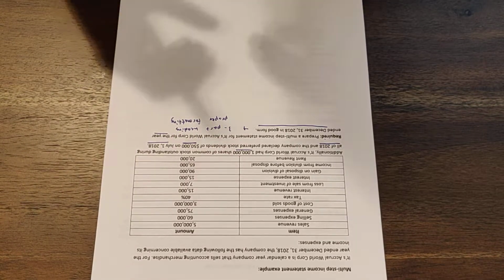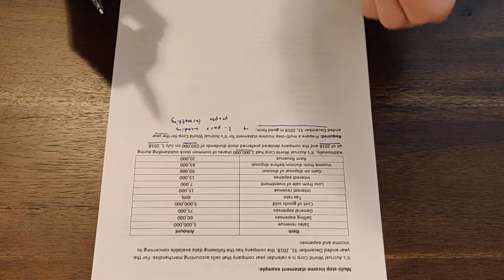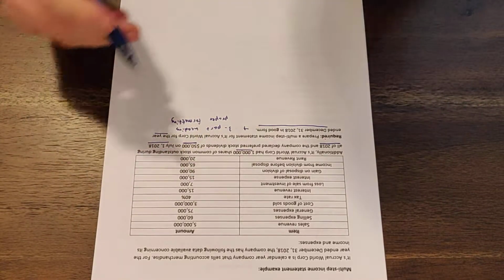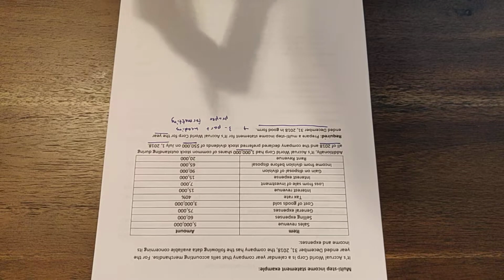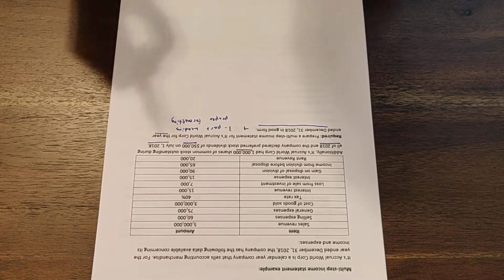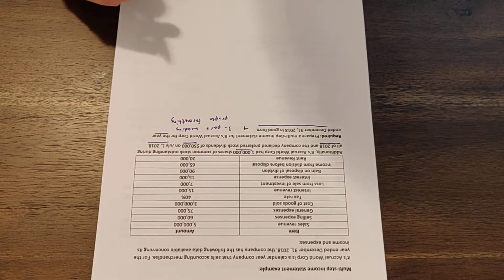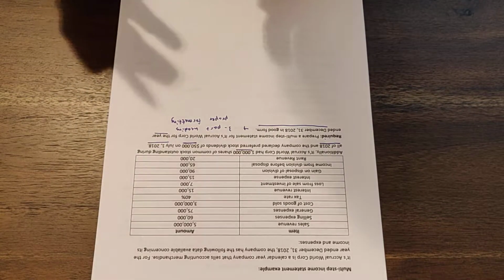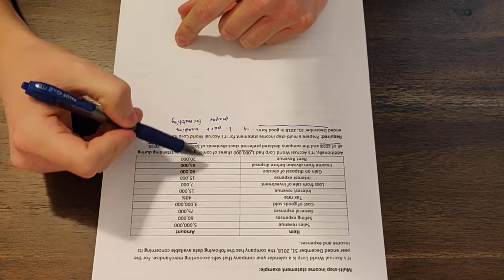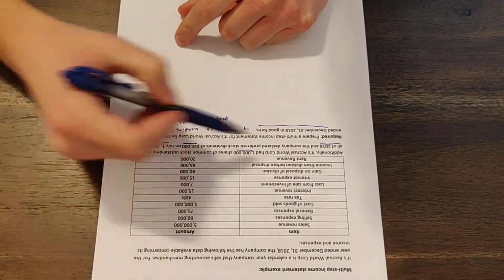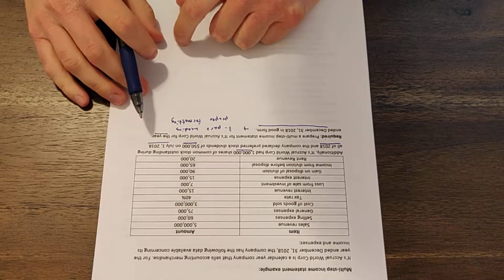They're testing on whether or not you can prepare this statement. A lot of the numbers are usually just given. A lot of the time, we just have to be able to prepare the statement. Sometimes you have to solve for the numbers, sometimes they're given. It depends on the way the problem is written. But our goal is to take all this information and make an income statement.